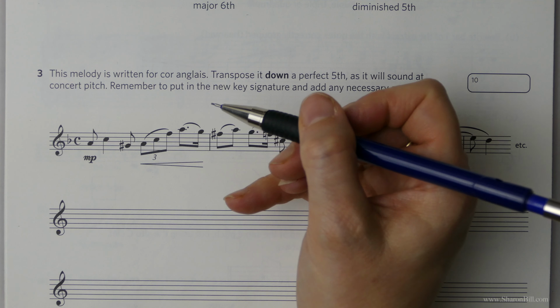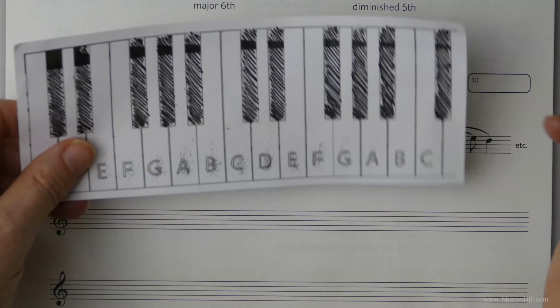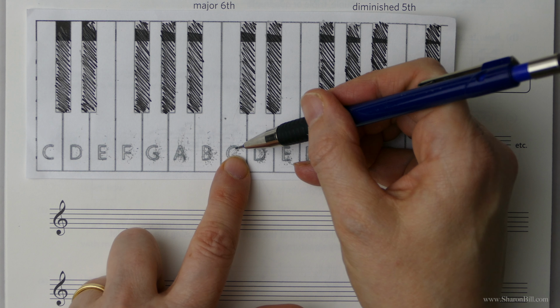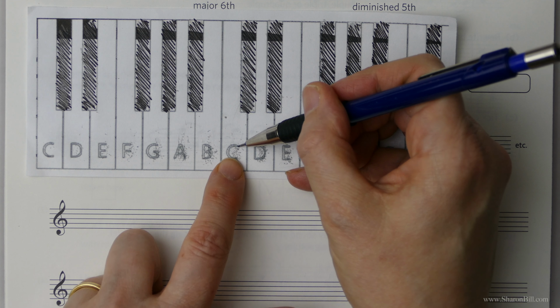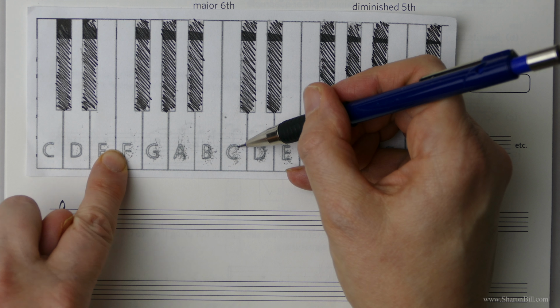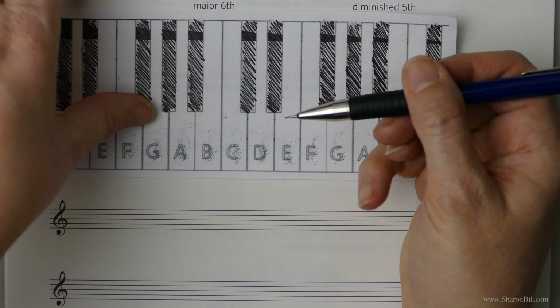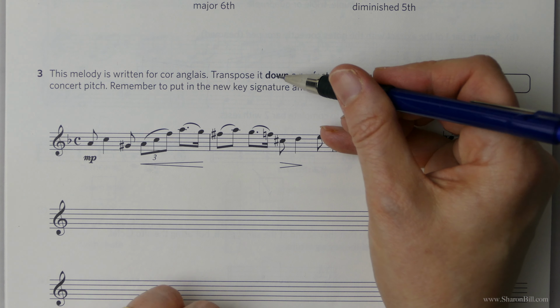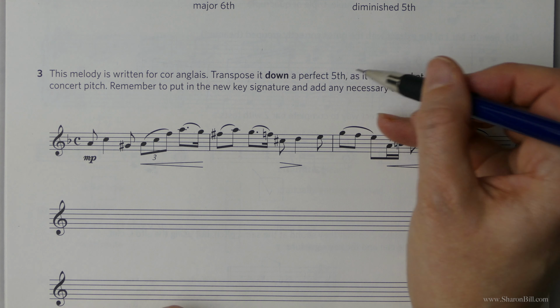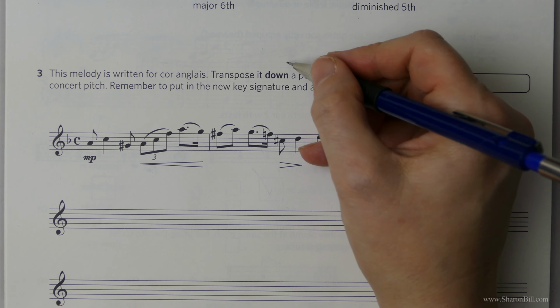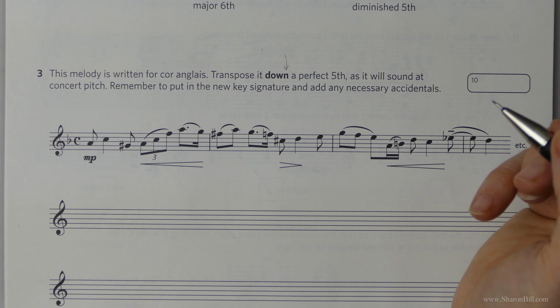So when it plays a note C, it sounds an F. So it sounds a fifth lower. And so what we're asked to do is to transpose it down a perfect fifth as it would actually sound if it played these notes. So we are going down a perfect fifth.